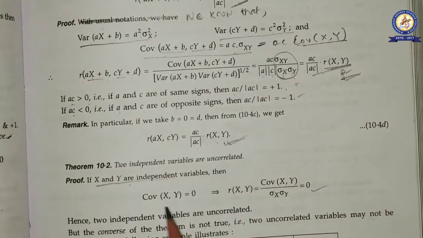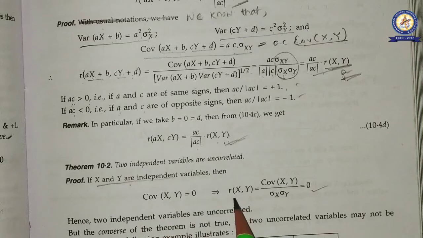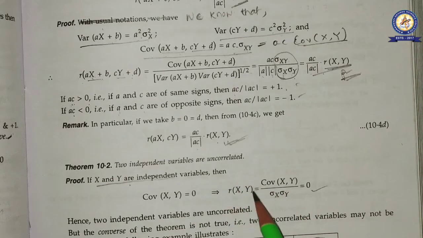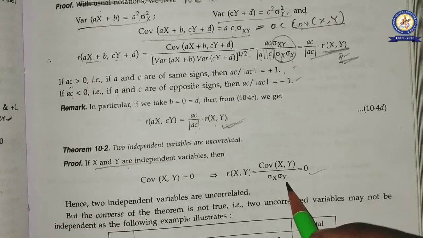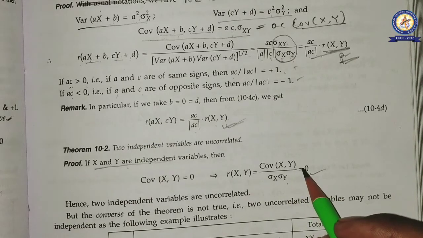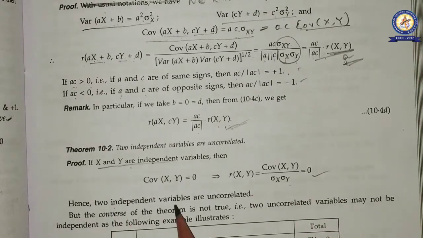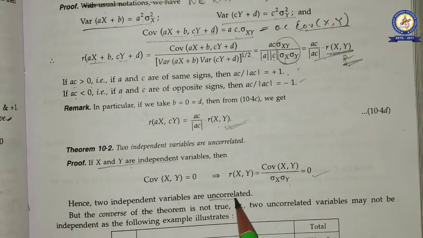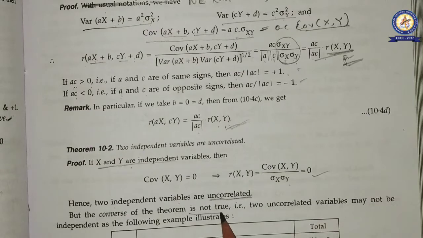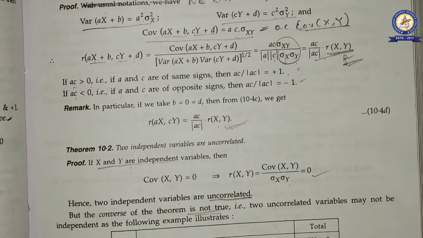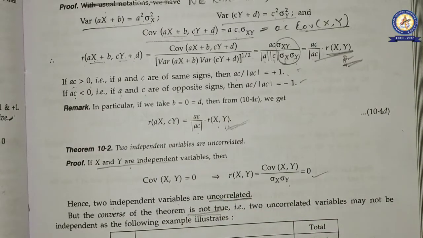So if it is so, then the correlation coefficient will be equal to 0, because correlation coefficient of xy equals covariance of xy by standard deviation of x into standard deviation of y, which will be equal to 0. Hence, two independent variables are uncorrelated. But the converse of the theorem is not true. How is it? Here, another example.